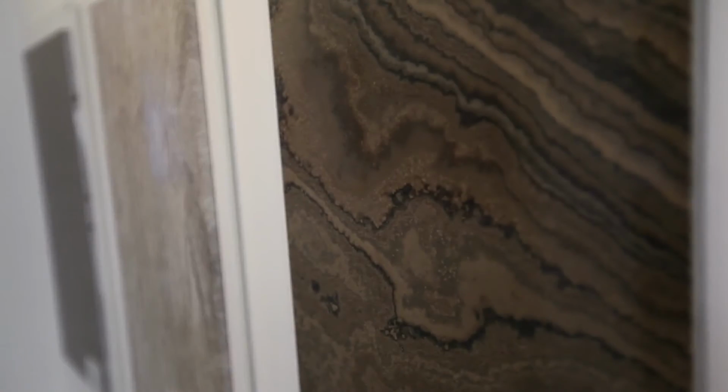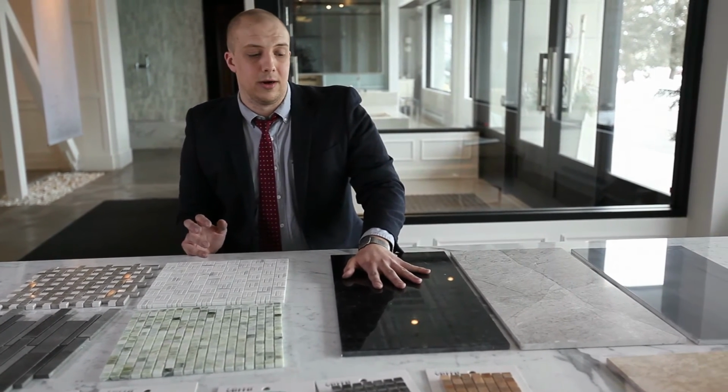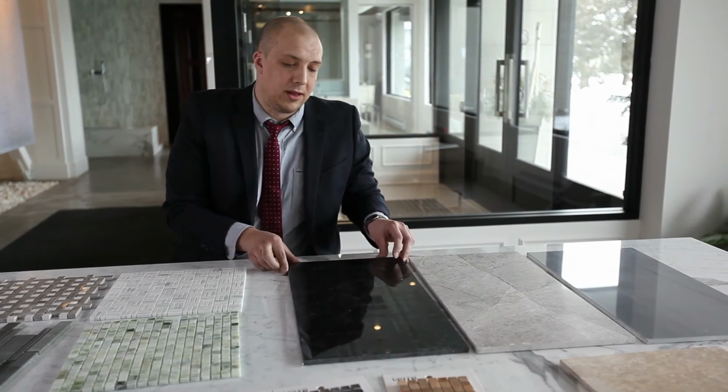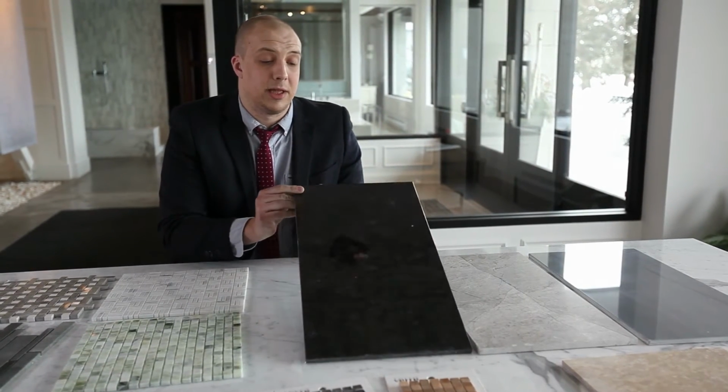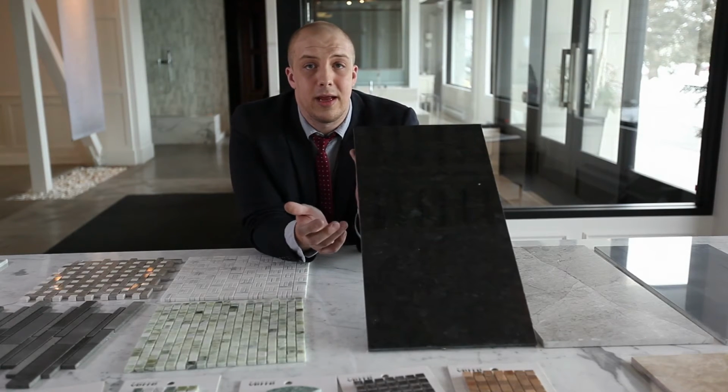So right here I've got two stones. I've got a travertine and I've got a granite, both beautiful natural materials. In the granite right here we've got this one, it's called Antique Brown. It's completely gorgeous, but it's a little more consistent. You don't have all the stripes, all the different colors. It's pretty uniform, and you're only going to notice that each tile is different from the next if you're down on your hands and knees inspecting each one.